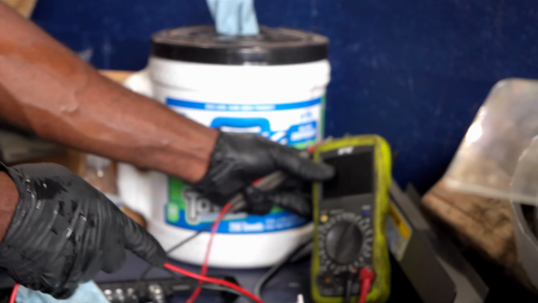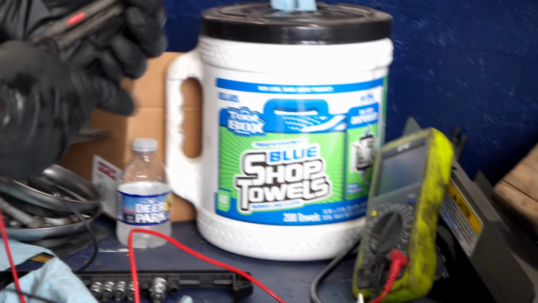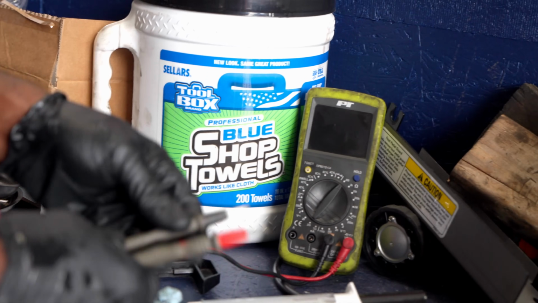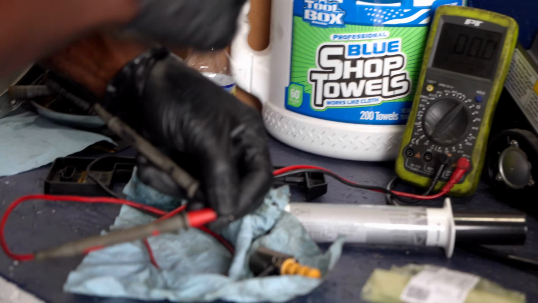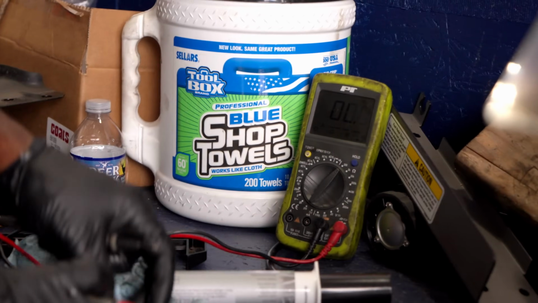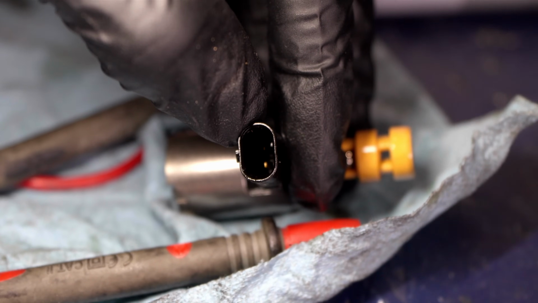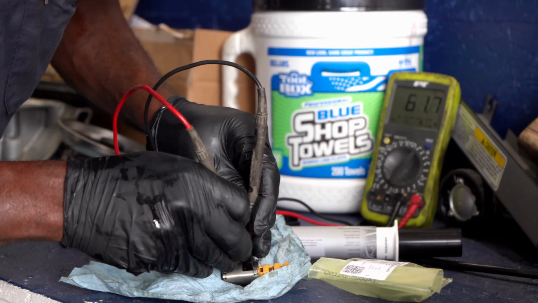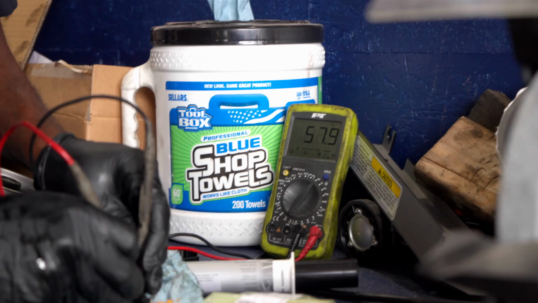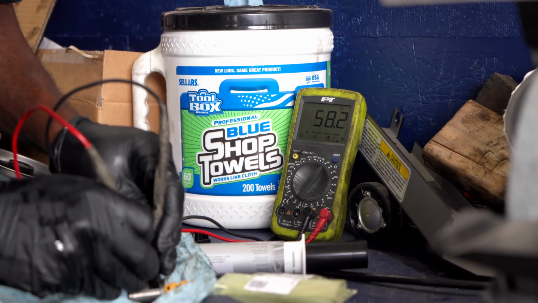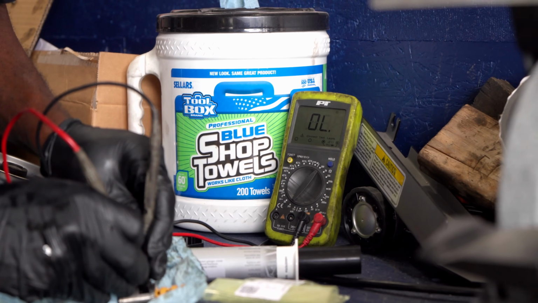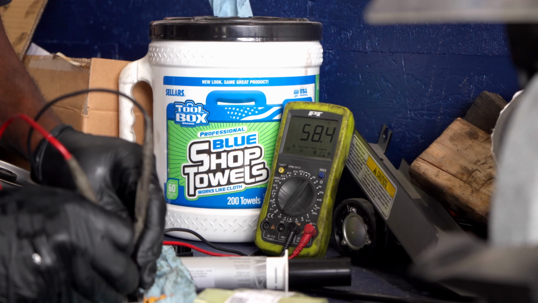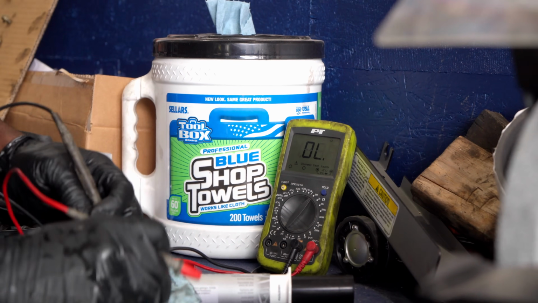I'm gonna put my multimeter here. Matt, can you see the screen? Yep. If I touch these two, we're gonna have a reading on the multimeter screen. I'm gonna attach my test leads to those 2 pins of the solenoid. So right there, 57.9. So it's going between 57.9, 57.5 ohms on the old one.